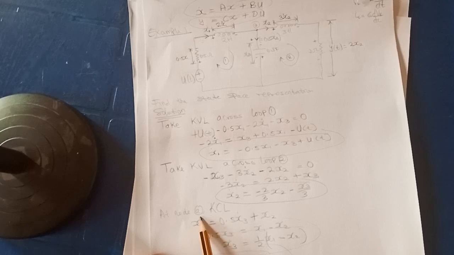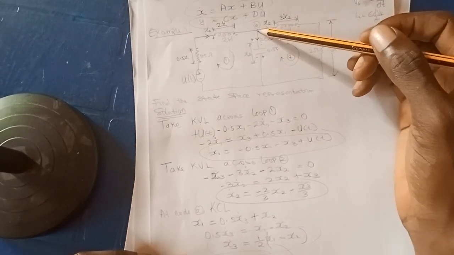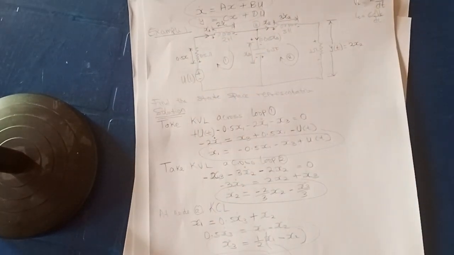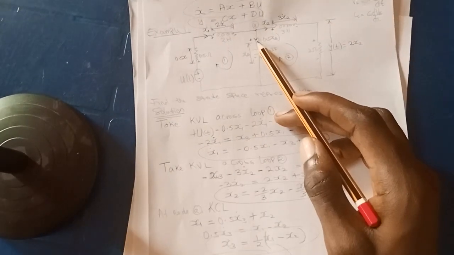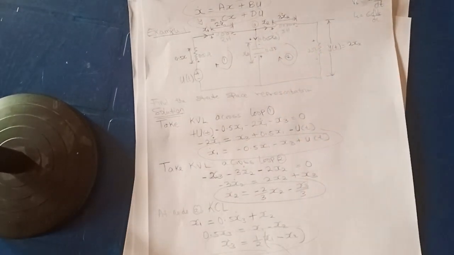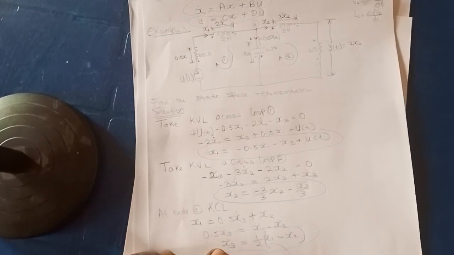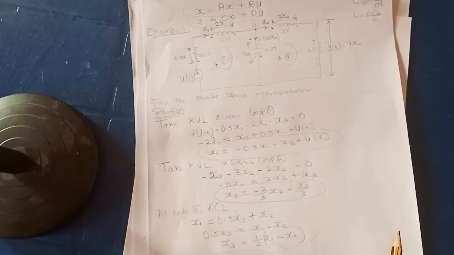Similarly, at node A, this time we pick a node because we've run out of loops. When you look at node A, the sum of currents entering equals 0. So we can say that x1 is equal to this current here plus this current here, and that's what we did here. By the time you rearrange for x3 dot, you have a subsystem there.